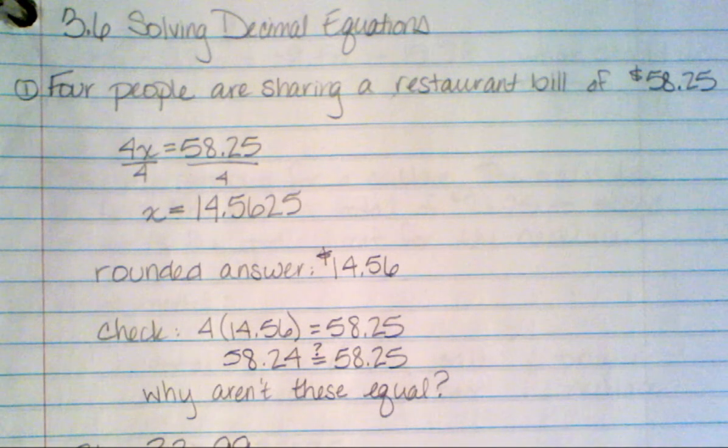Tonight's video is on section 3.6, solving decimal equations. And we start with this first problem where it says four people are sharing a restaurant bill of $58.25. So we want to split that evenly. So we take 4 times each person's contribution, and that's going to equal the total bill.